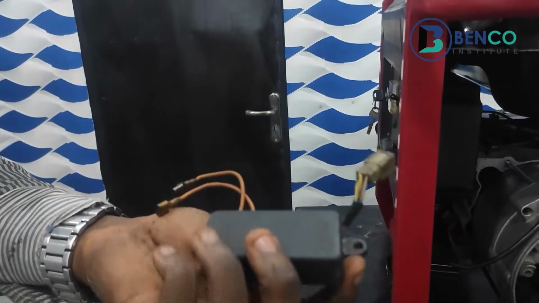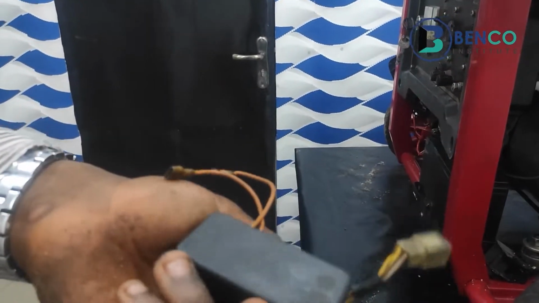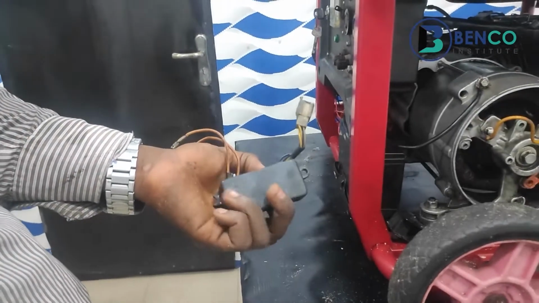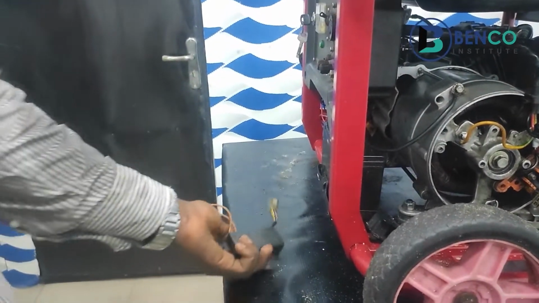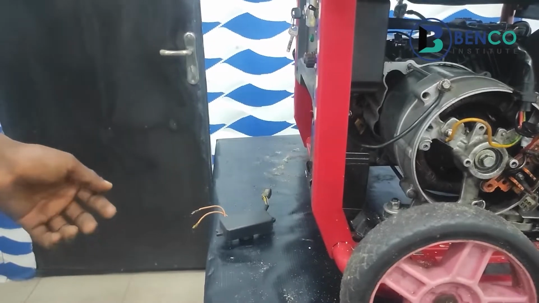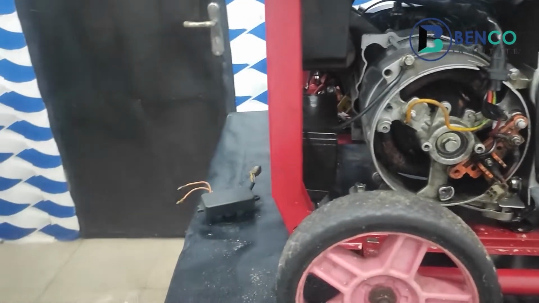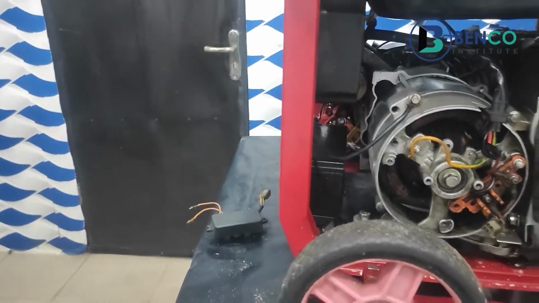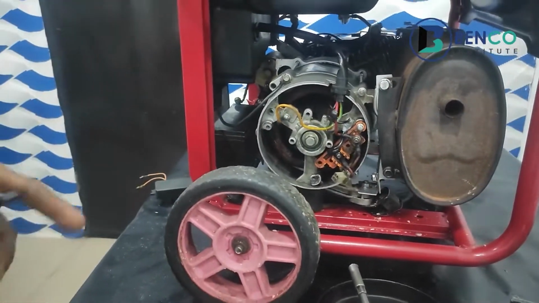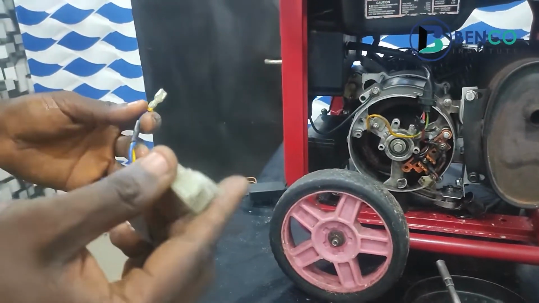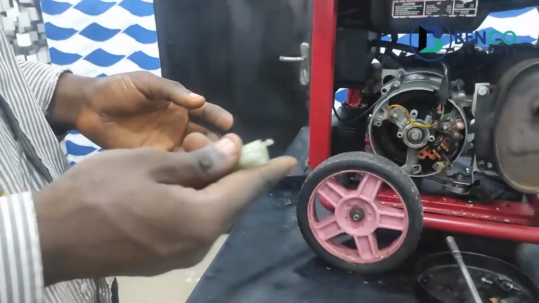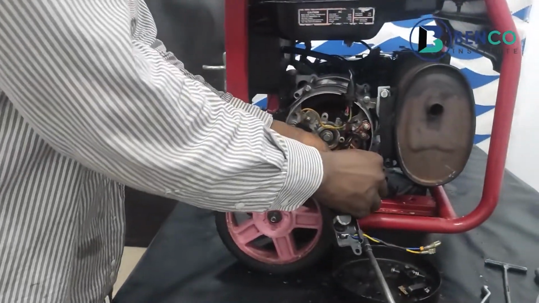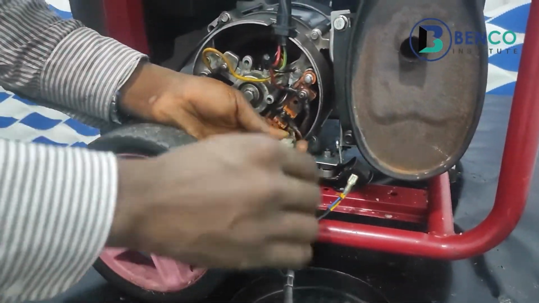And we can see this AVR is quite old and there is need to change. All right, we equally have another AVR with us here. In fact, we have multiple AVRs with us here, but we're going to try this out. This was gotten from another machine. We'll try this out before coupling.